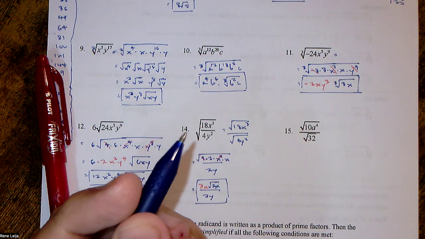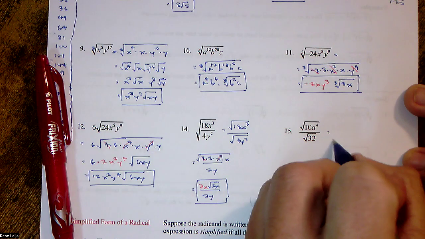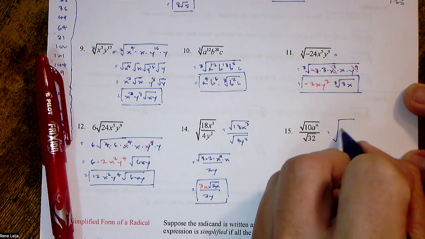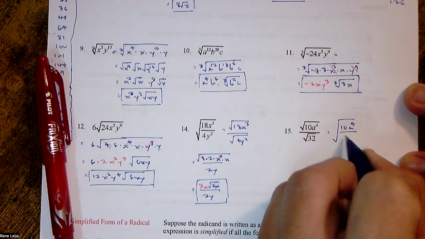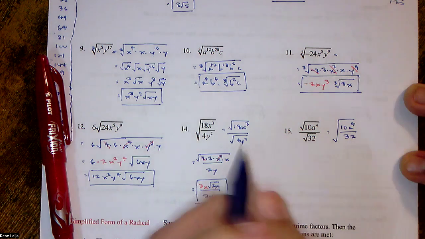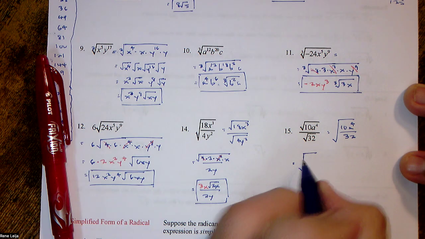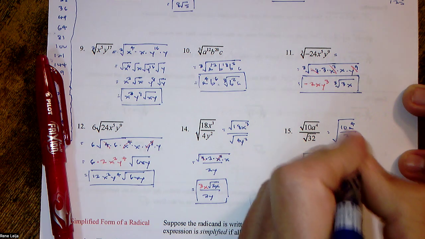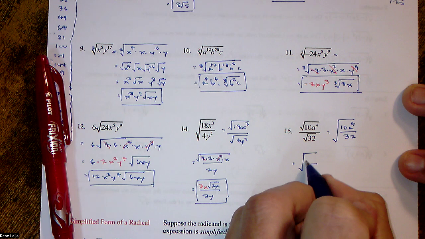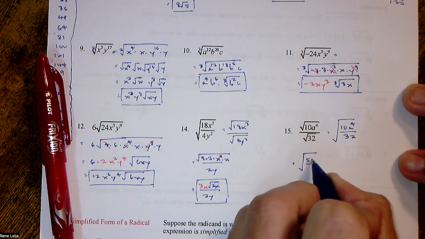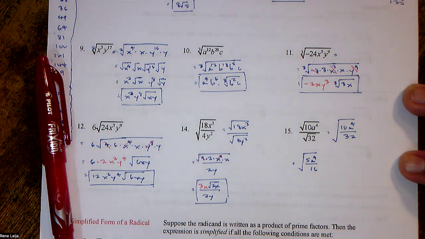So let's go ahead and combine these into one radical. So 10a to the 4th over 32. Now, the reason why I did this is 10 and 32 I can divide by 2. So 2 goes into 10 5 times. Here's the a to the 4th. 2 goes into 32 16 times.